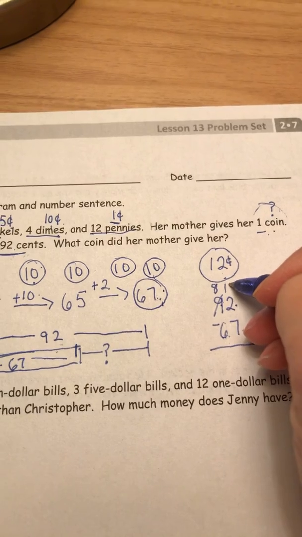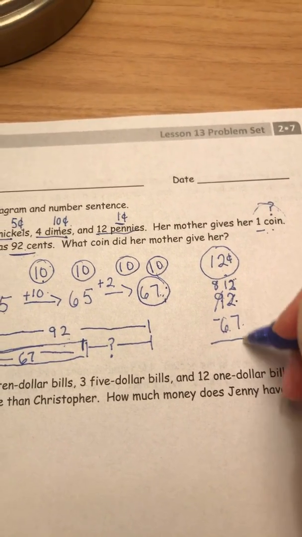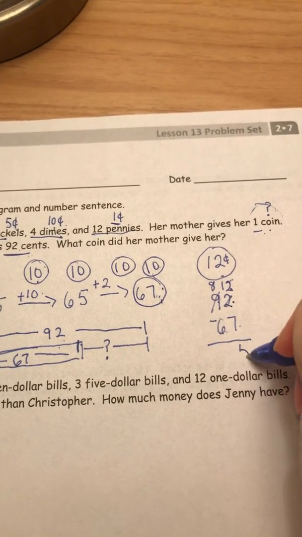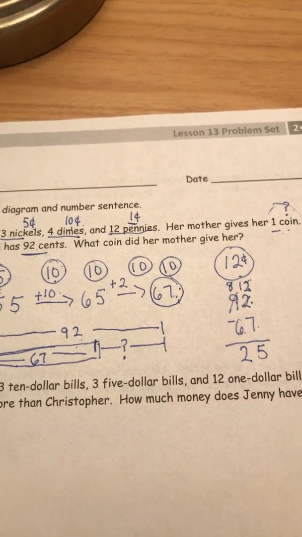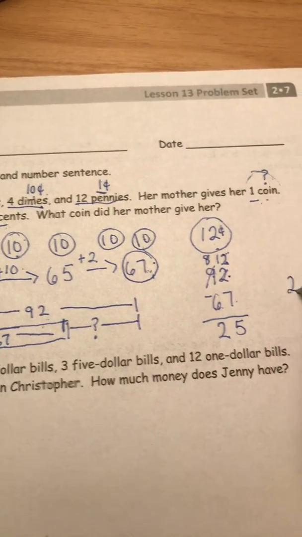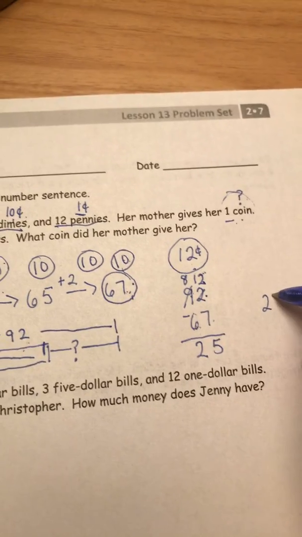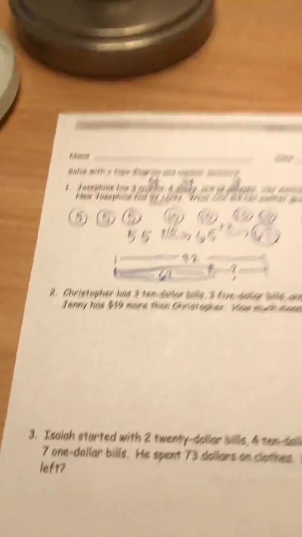I bring that over to the ones, and now I have 12 ones. 12 minus 7 is 5. 8 minus 6 is 2. So Mom gave Josephine 1/4. Okay, great.